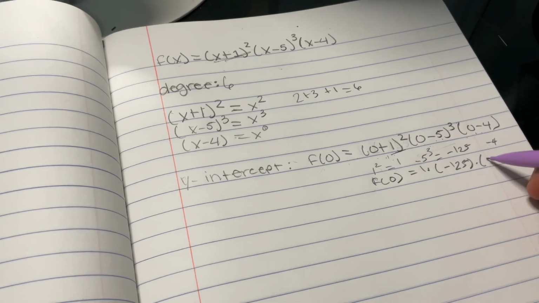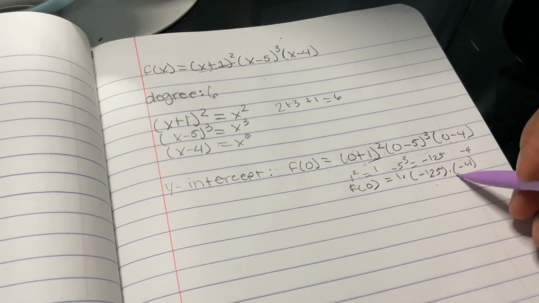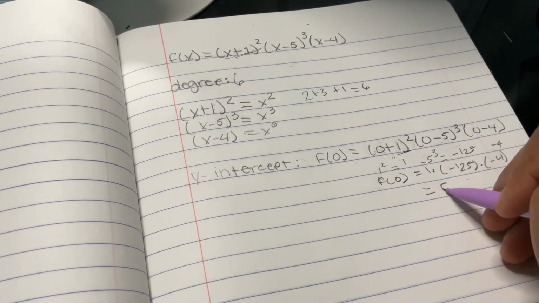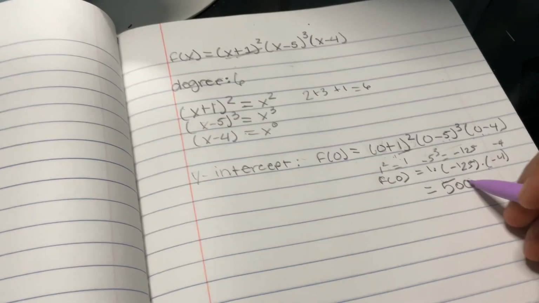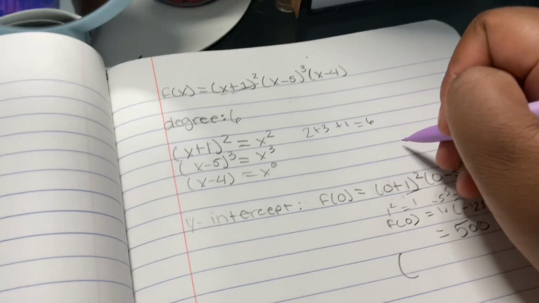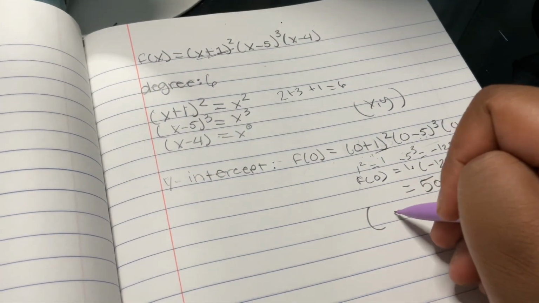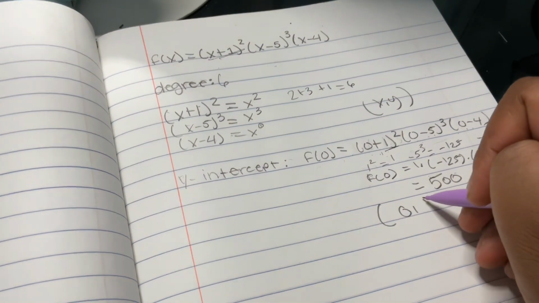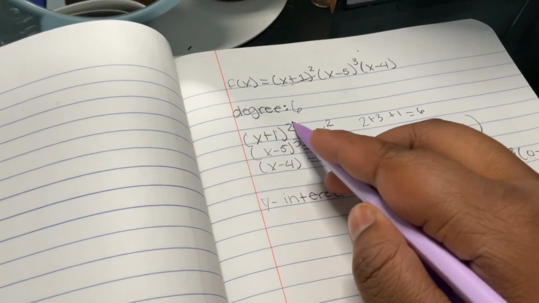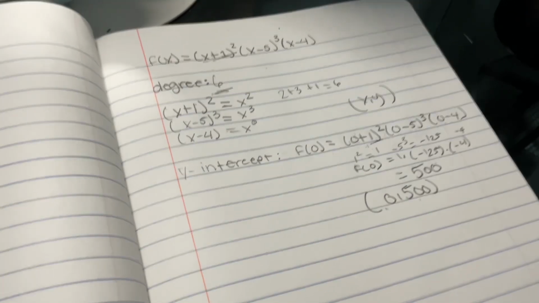times negative 4, and that is equal to positive 500. When we write it, it's always going to be x comma y. So our x is going to be 0, and our y is going to be positive 500 for our y-intercept. So our degree is 6 for the polynomial, and our y-intercept is at (0, 500).